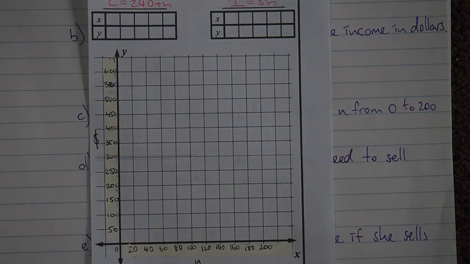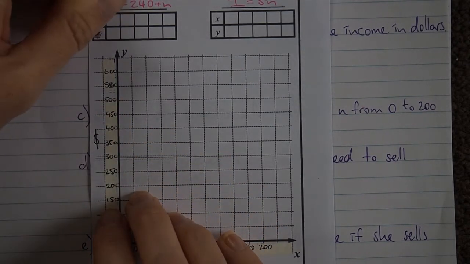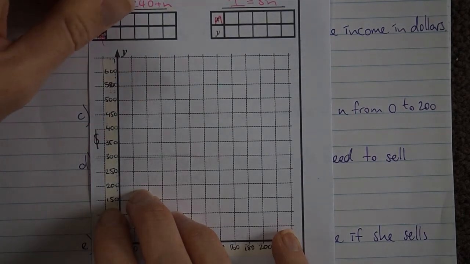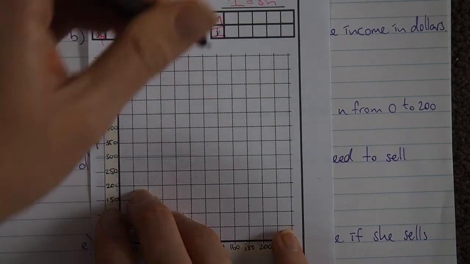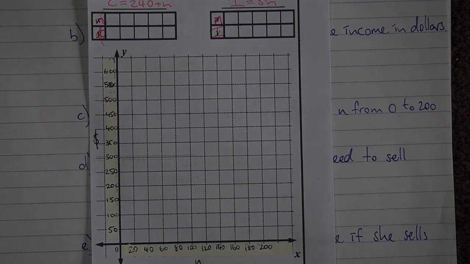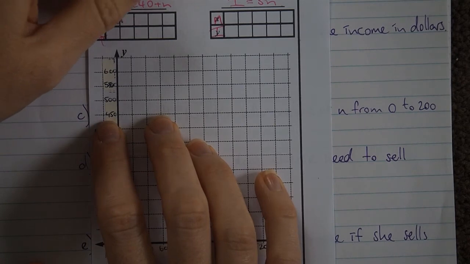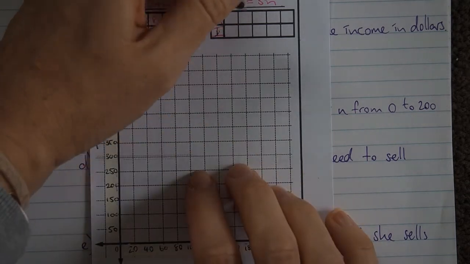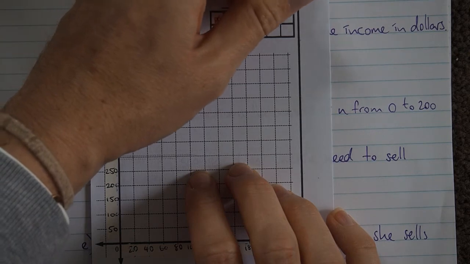All right, so then I'll just put my different N values, my cost, and my income amount. Okay, so I'm just going to take N is 20, 40, 60, 80, 100, and again N 20, 40, 60, 80, 100.